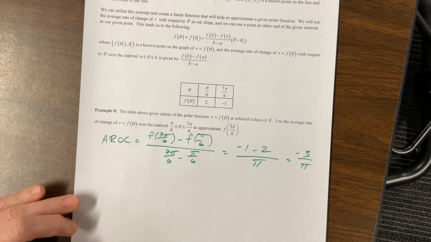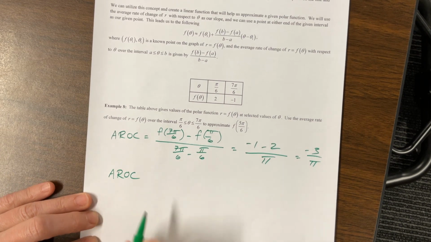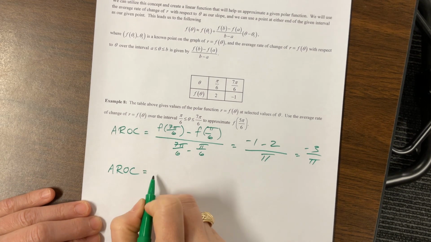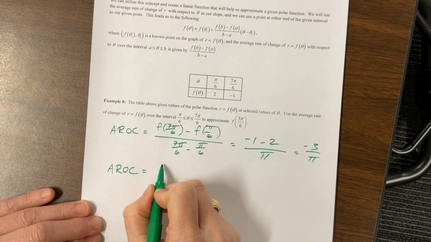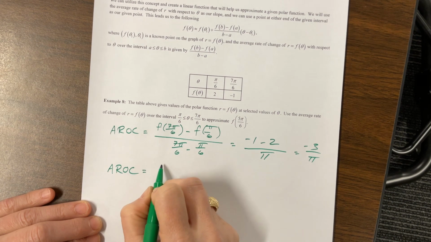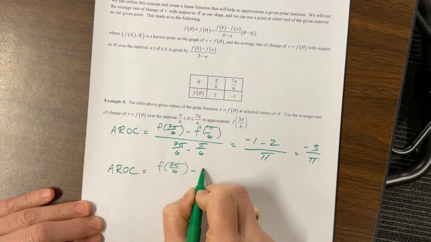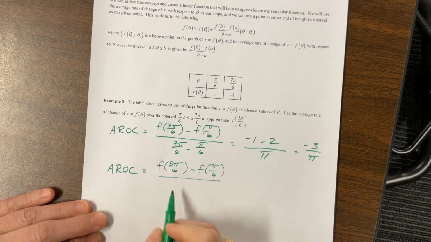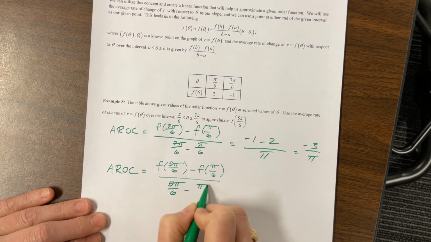So now what we want to do is say, okay, what's the average rate? The way I think through these, I'll go look at his answer key in a second, is I would say that the average rate of change is f of 5 pi over 6 minus f of pi over 6, divided by 5 pi over 6 minus pi over 6.